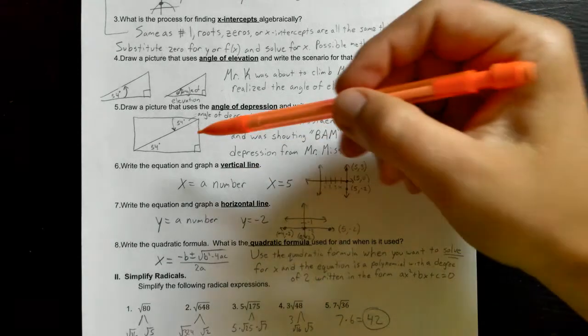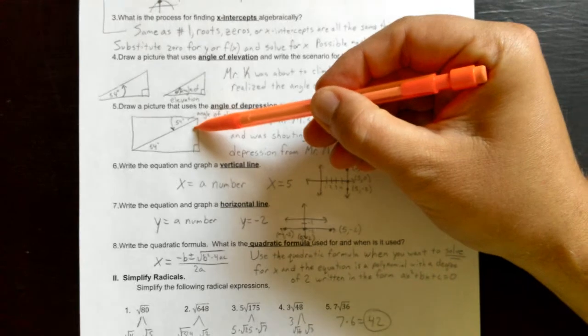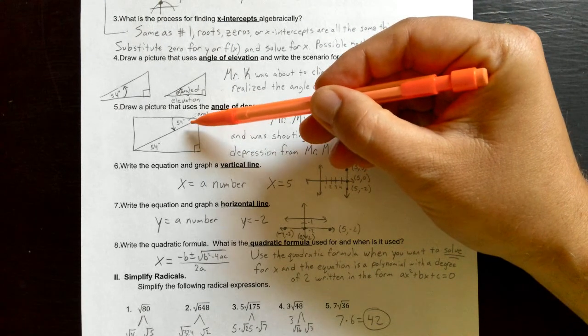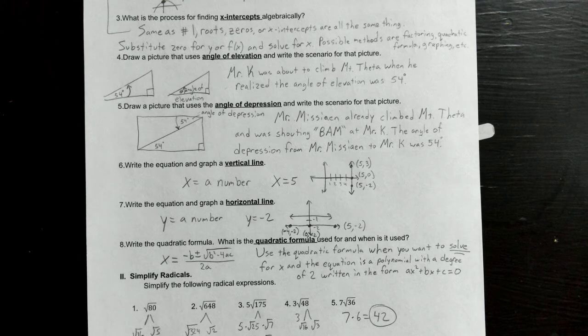Most students make the mistake of putting the angle of depression here, and so that's why I just drew the whole entire picture there for you. So just be careful of that.